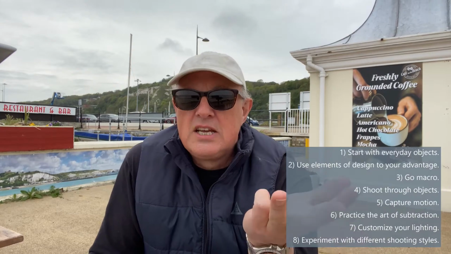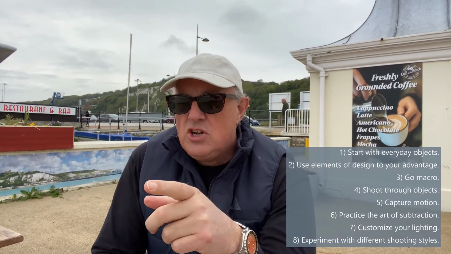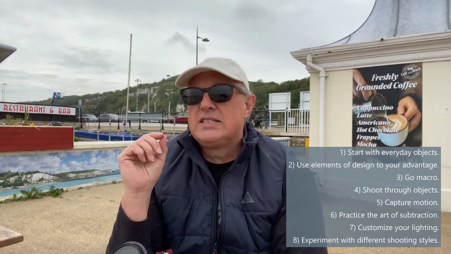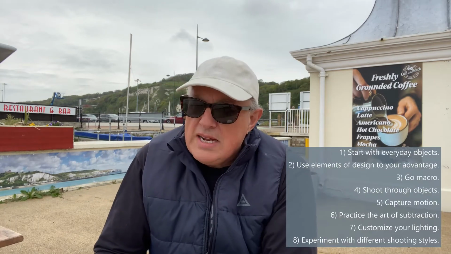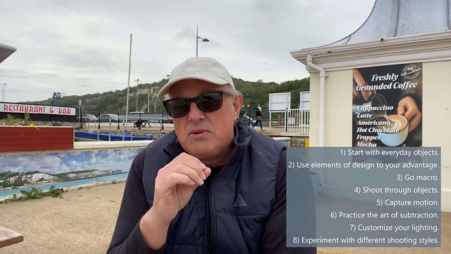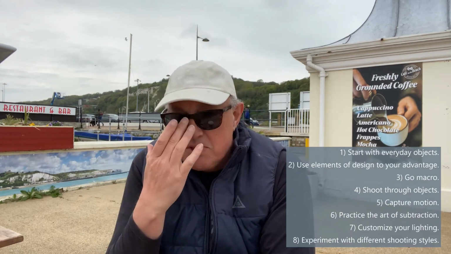Now, there are a few tips for creating abstract images. Start with everyday objects. Use elements of design to your advantage. Go macro. Shoot through objects. Capture motion. Practice the art of subtraction. Customize your lighting or experiment with different shooting styles. So you're kind of incorporating all of those above.